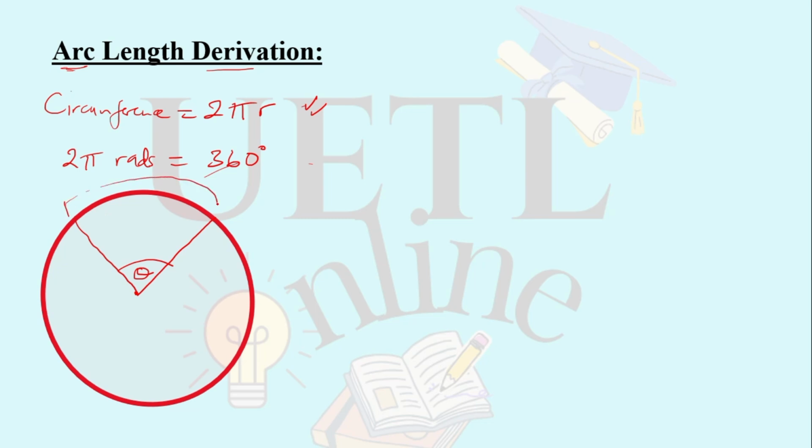Since the arc is a part of the whole circle, this angle is our division. So we say theta over the total, which is 360, times the circumference of the whole circle, which is 2 pi r. I think you understand this formula. Now we are using degrees here, and you can see our total was 360, so we just have to change from degrees to radians.